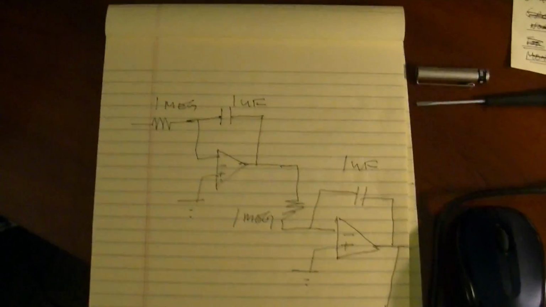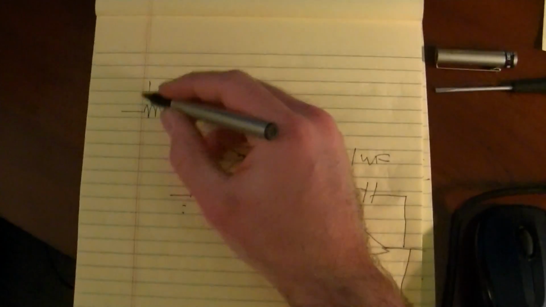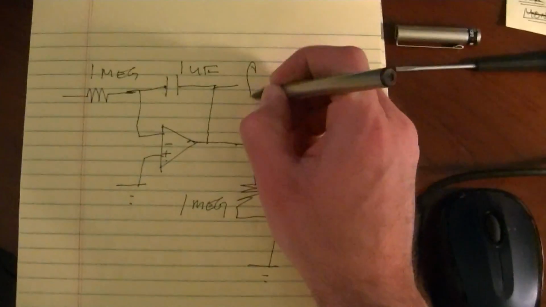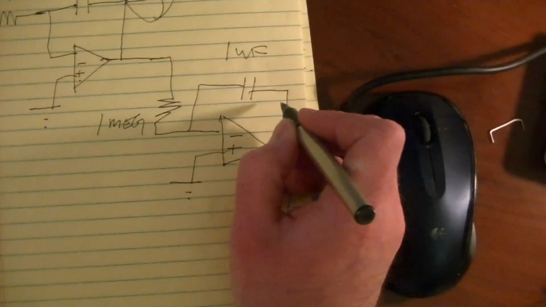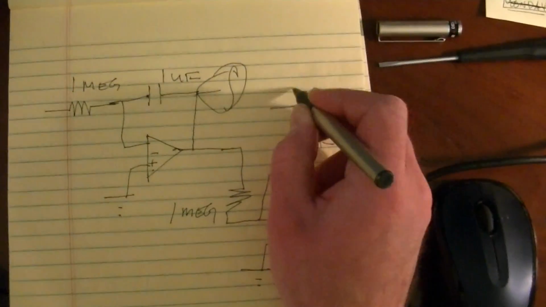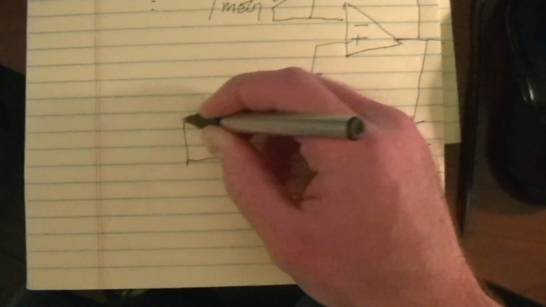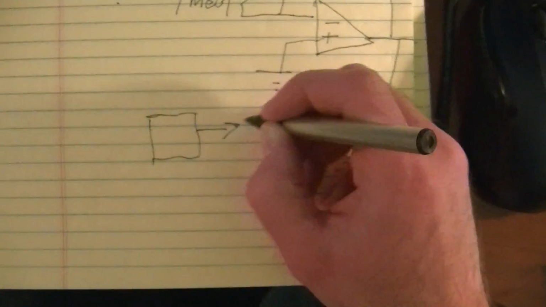Alright, so now this configuration integrates twice. Because this one does the negative integral and this one does the negative integral, people used to draw these in analog computing manuals like this.